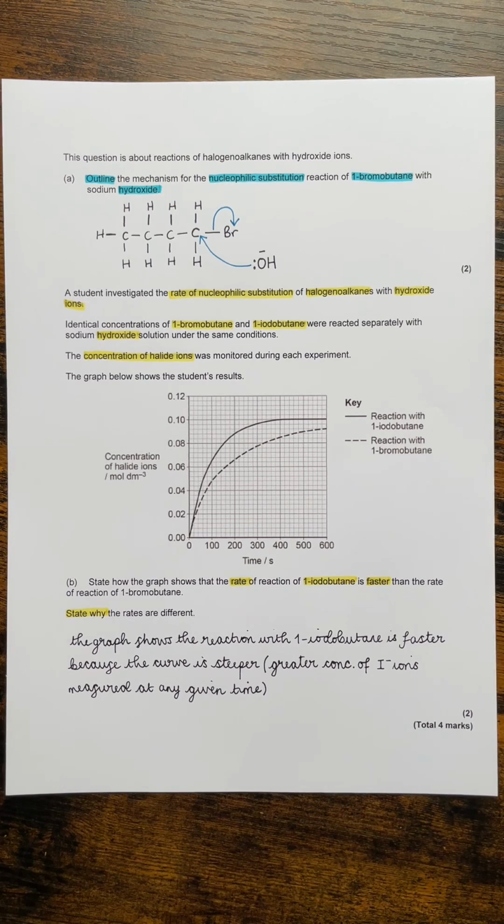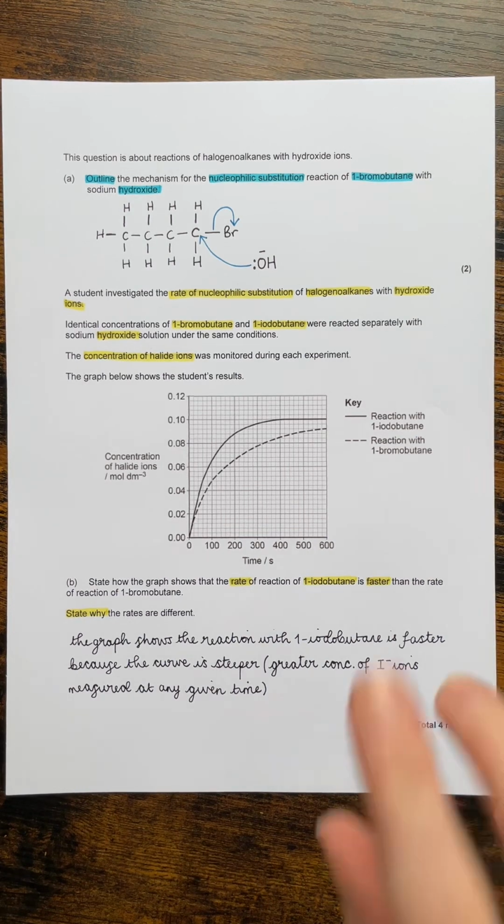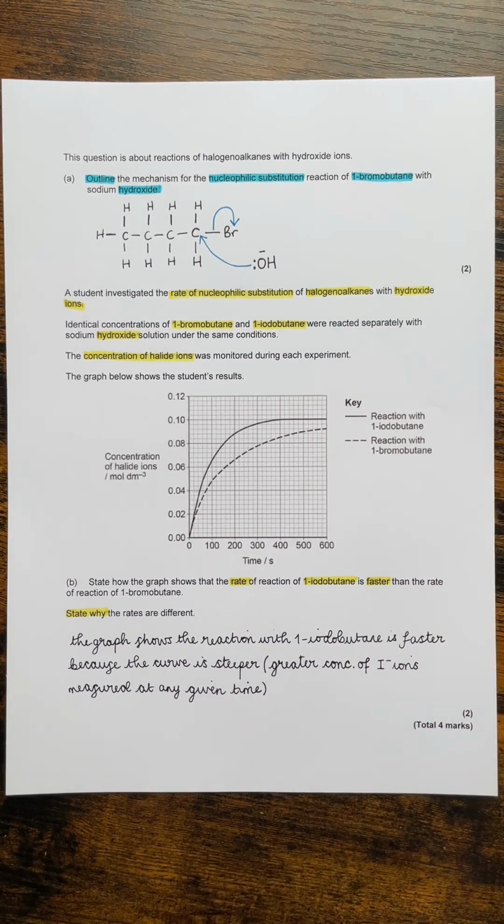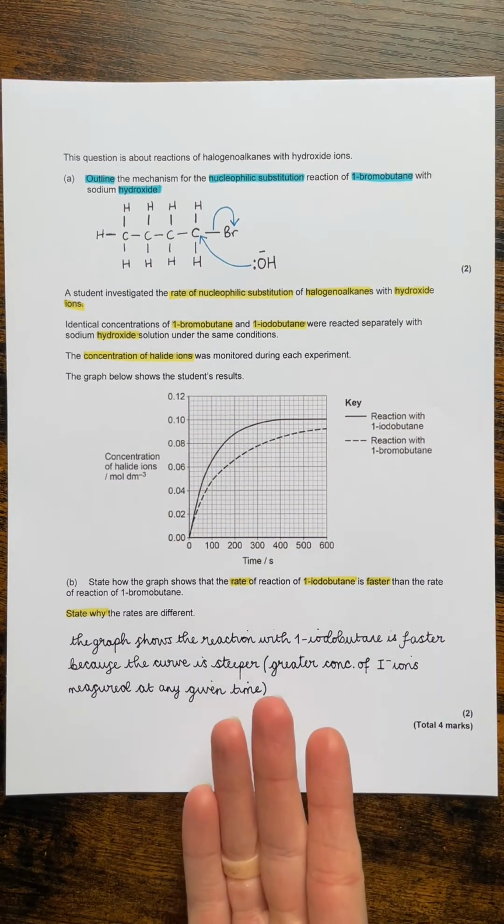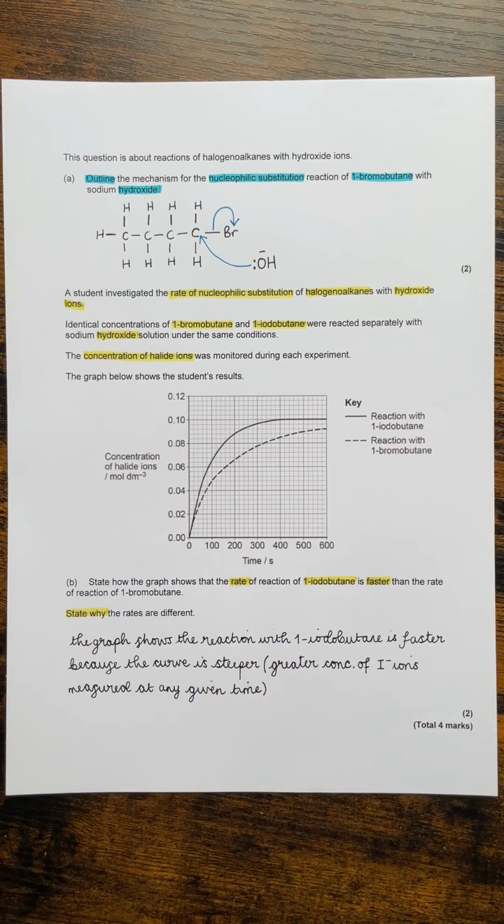If it was down to electronegativity, the trend would be the other way around, because the most polar bond would be carbon and chlorine, so we would expect to find that the chloride ions would be measured at greater concentrations, or in this comparison, it would be the bromide ions that were measured at a higher concentration. That's not what we can see in the data. So it has to come down to bond enthalpy.